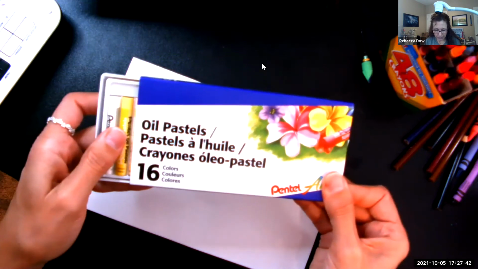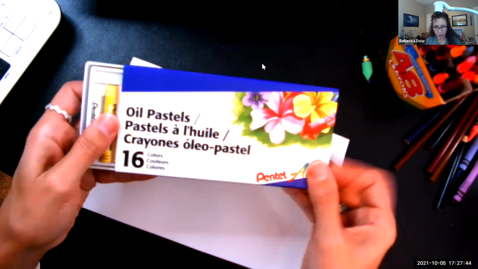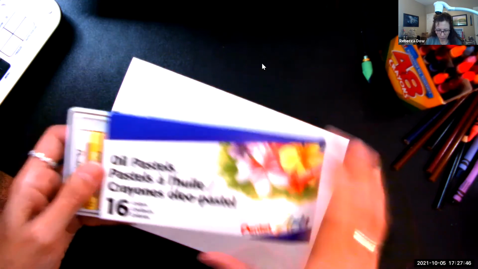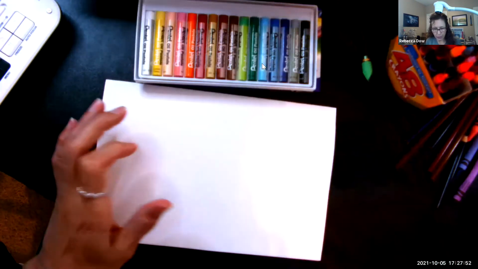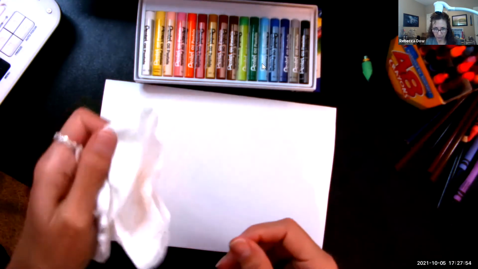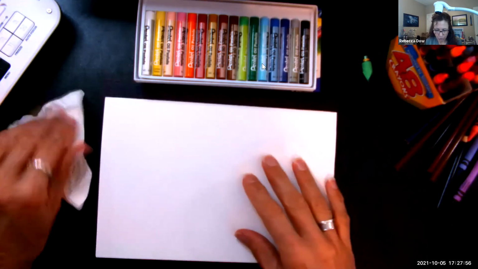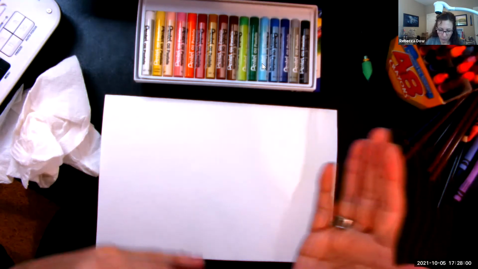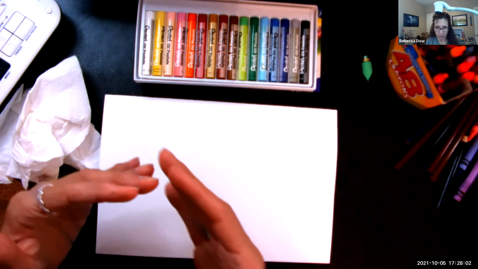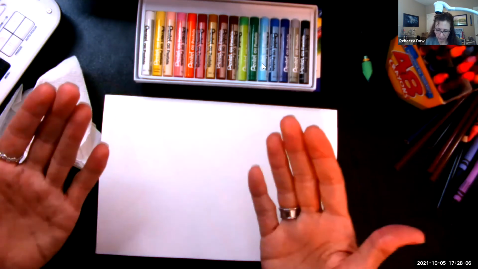They are basically paint in the form of a crayon, okay? Which means you can do some nice blending with them. And you can use your finger or you can use a paper towel to help blend them. So when you're creating value, remember what I said. You can always go back and make something darker, but it's really hard to make it light. And especially with these, you cannot erase these.